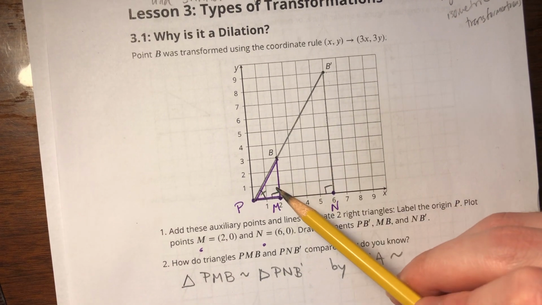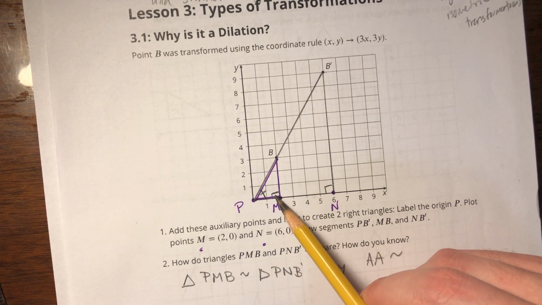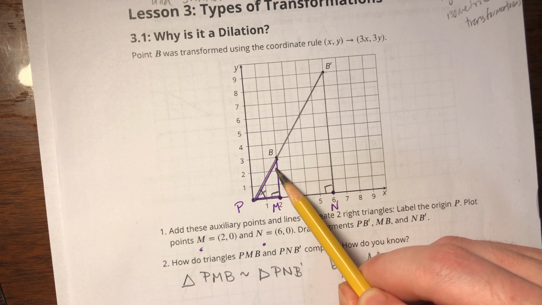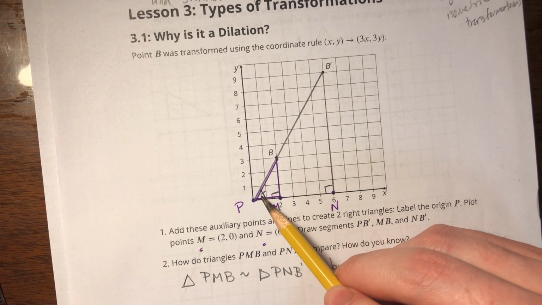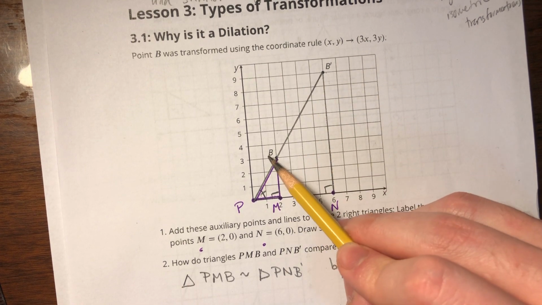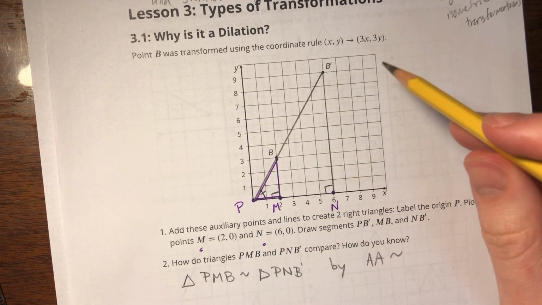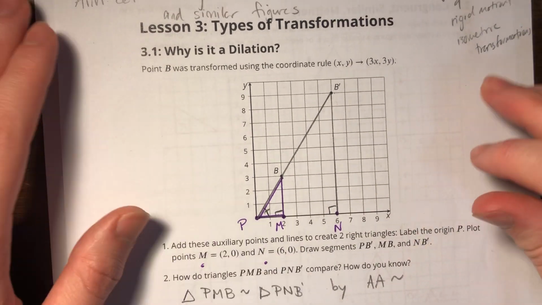Remember that because a triangle adds up to 180 degrees, if I know these two angles right here, there's only one option for this angle. Same with the larger triangle. If I know this angle, B prime has to be the same measure as B. There's only one option for each of them. So they have all the same corresponding congruent angles. They must be similar by AA similarity.